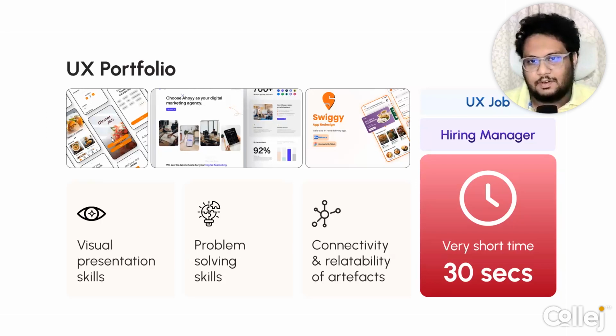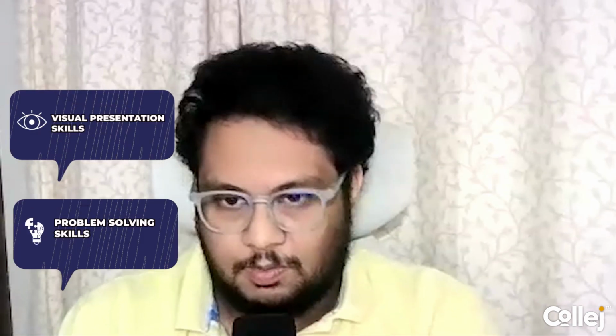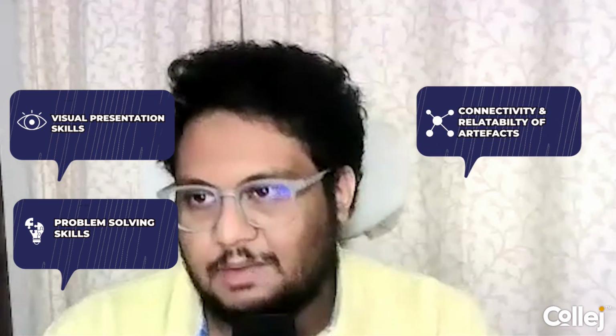And we have talked about what makes or breaks the portfolio, right? Or what scales it up. If we look at those three things, those are visual presentation skills, problem solving skills, and the connectivity and relatability of artifacts, which is what primarily a hiring manager is looking for. And we actually get only very little time, that is 30 seconds, to grasp his attention.